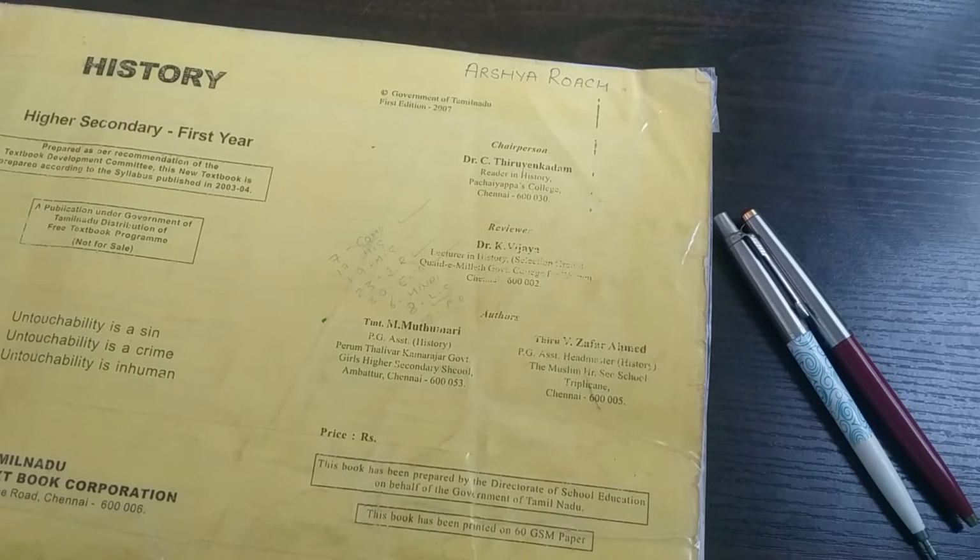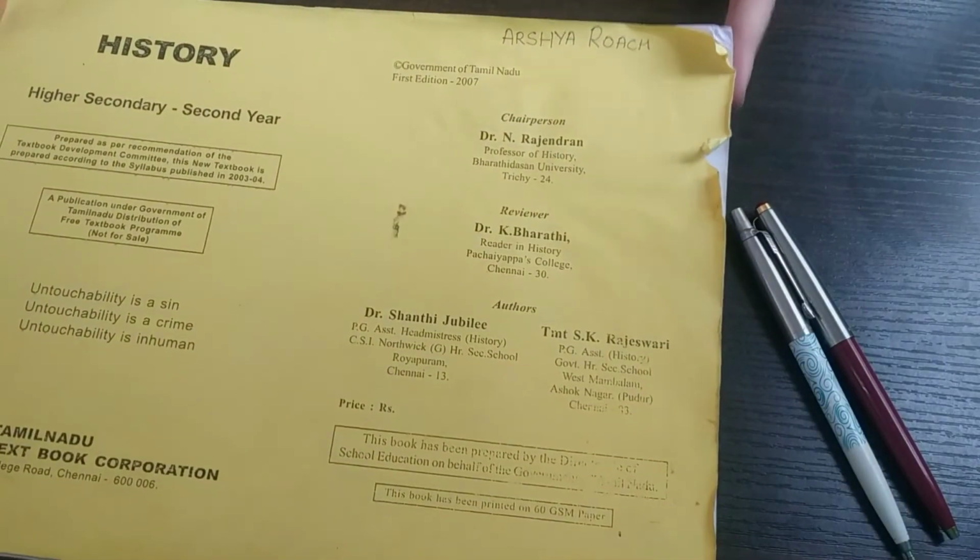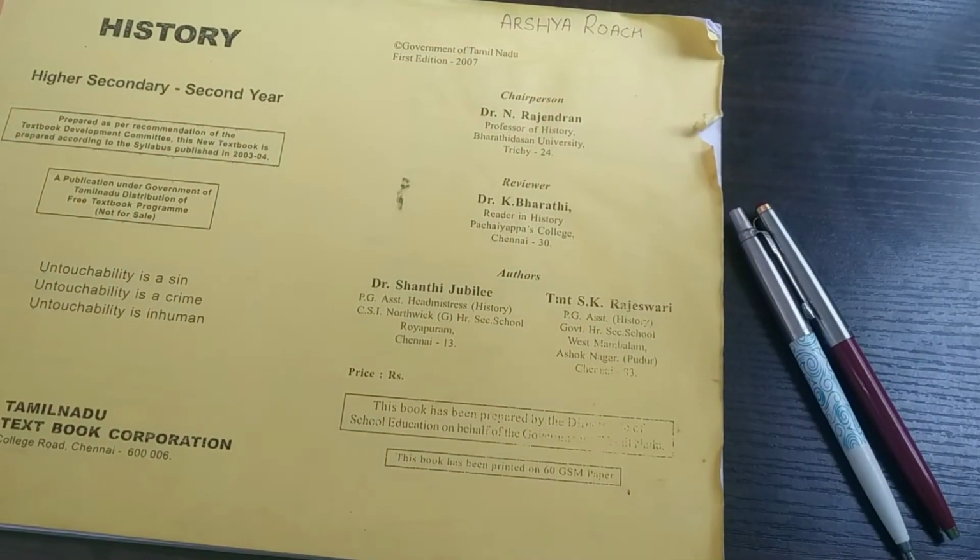Now the second part of history is medieval history. For that again I use the Tamil Nadu class 12th book this time. This is very good for the medieval part of history.